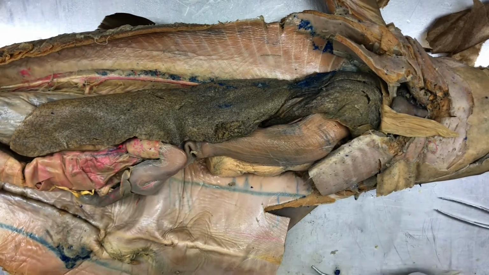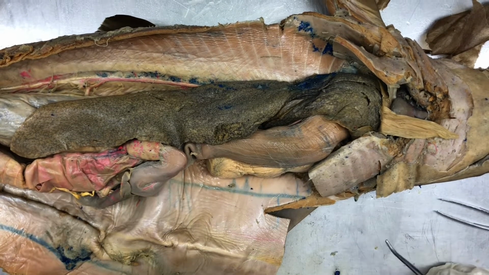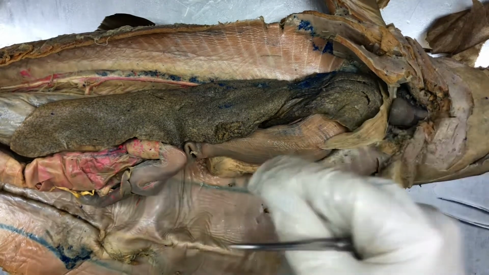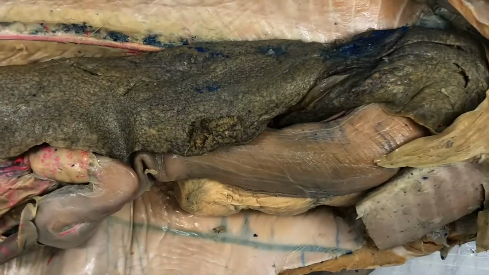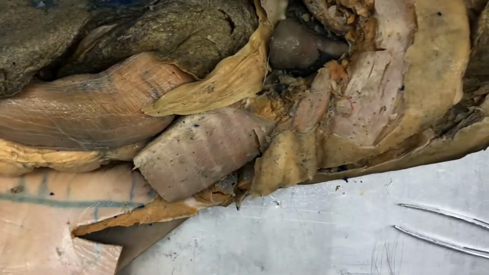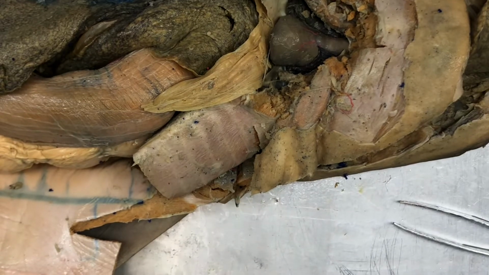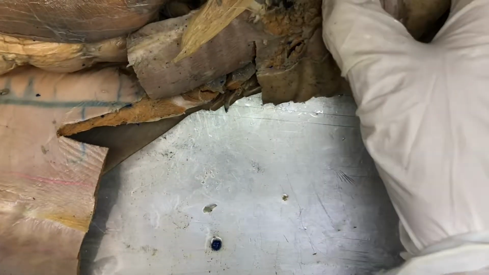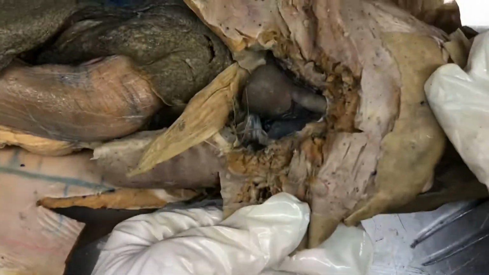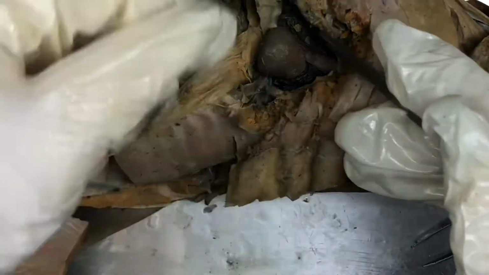Alright, in this video we're going to be going over the heart and arteries of the shark. So to start us off, we're going to zoom in a bit. There we go. Move on down a little bit. And perfect. So to start us off, we have the parietal pericardium covering the heart right here.